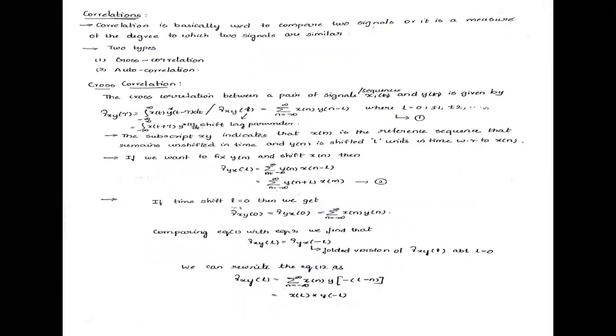Now coming to the correlation, my dear students. This we already discussed briefly. Correlation is basically used to compare two signals, or it is a measure of the degree to which the two signals are similar. Correlation means comparing the two signals only. After comparing, how much percentage the two signals are similar, or it is a measure of the degree of similarity between the two signals.